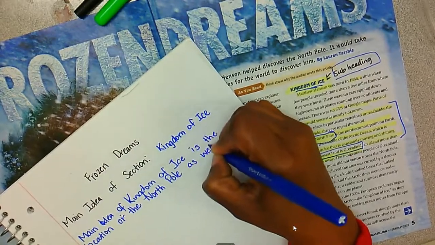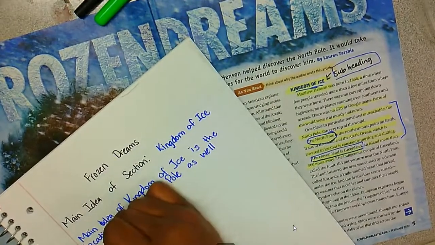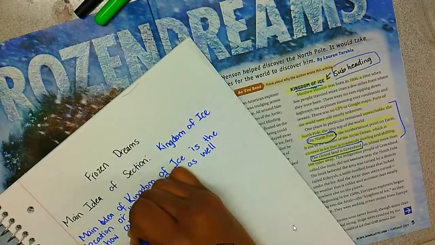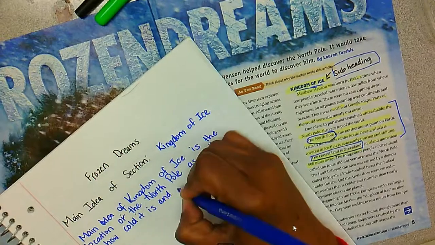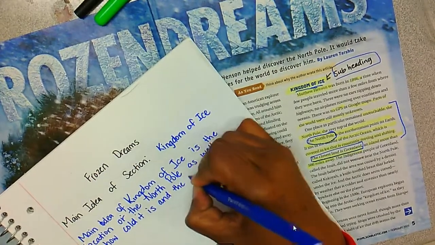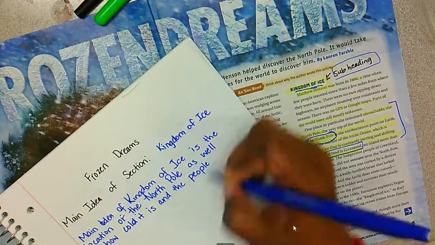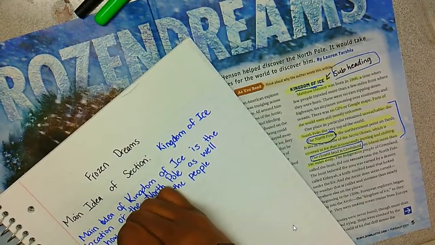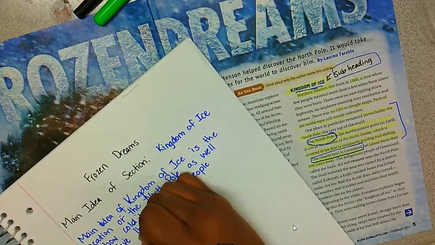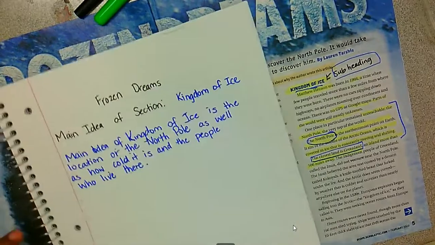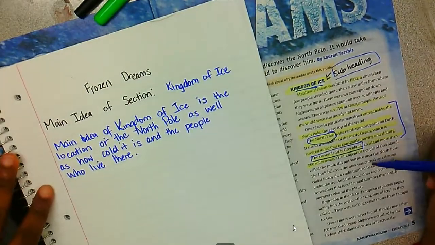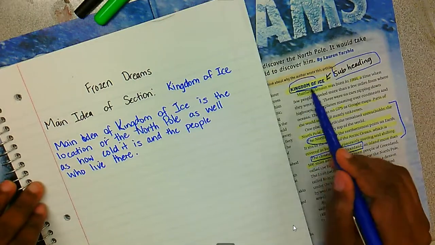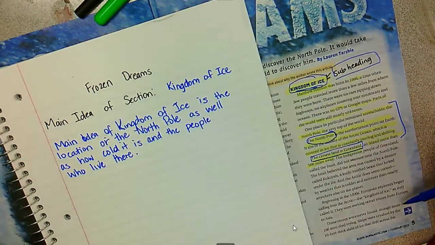as well as how cold it is and the people who live there. So remember, this is in my own words. I am paraphrasing or summarizing what I've read. So this is my main idea. This is what the section is mostly teaching me about. This is what Kingdom of Ice is teaching me about.